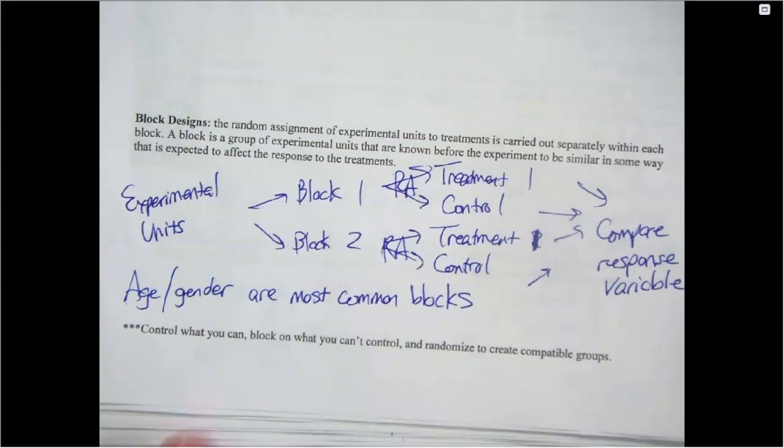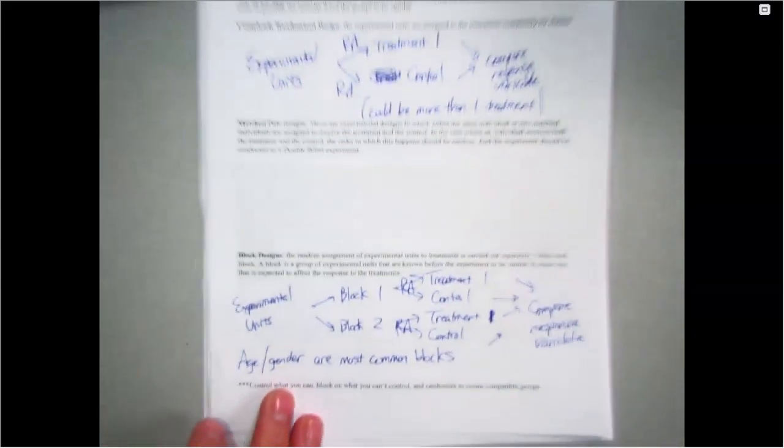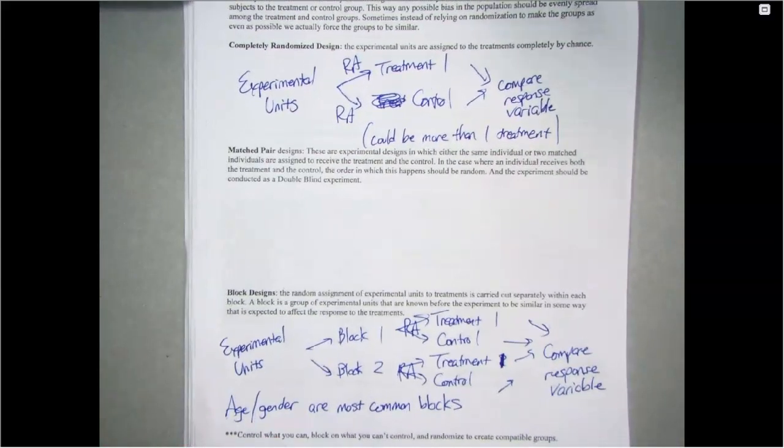I think it's helpful to see both of those at once to realize that block is just like two of these. With completely randomized, you're doing this process. With block, you're doing that process twice, or three times if there's three blocks, whatever. But block just has this extra layer here. I think that's easier to see in the diagram. And then matched pairs is very specific blocks.